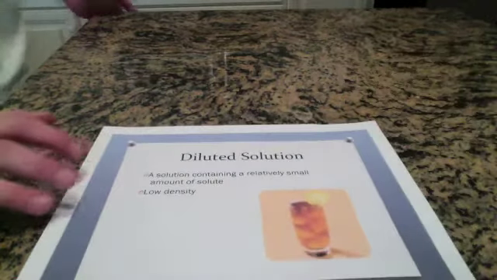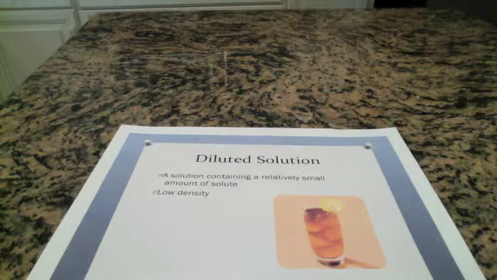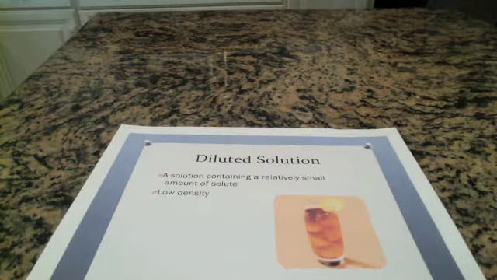The first type of solution, a diluted solution, is a solution containing a relatively small amount of solute, or a relatively small amount of particles being dissolved. Due to this, there will also be a low density inside this type of solution because there is not much being dissolved inside of it. And a good example of this is iced tea, because not many particles of sugar are dissolved in it, and it is all fresh brewed.